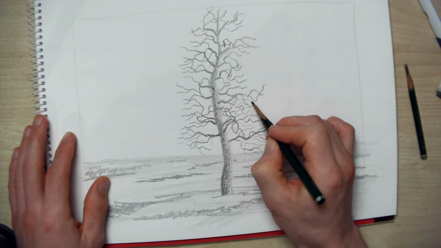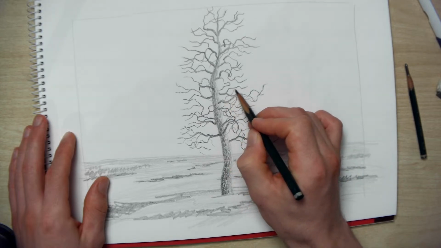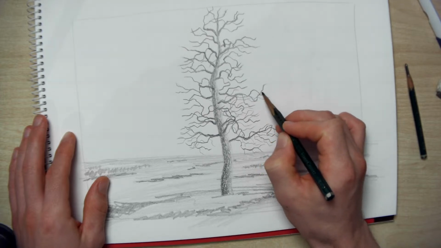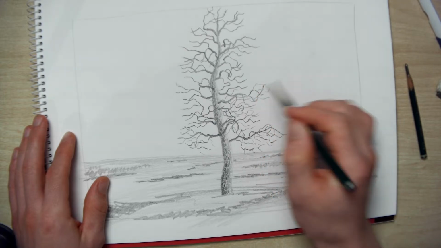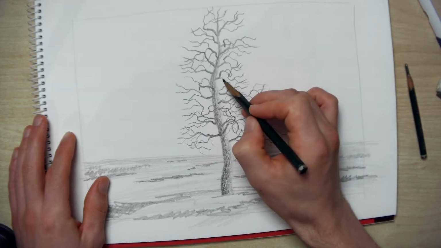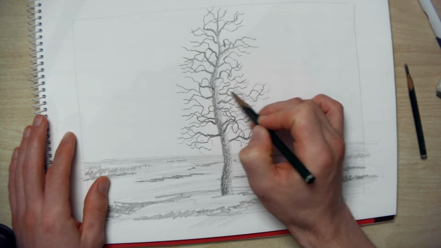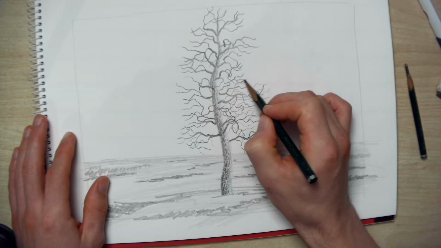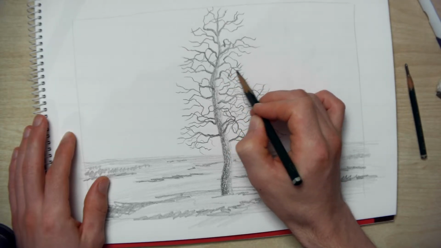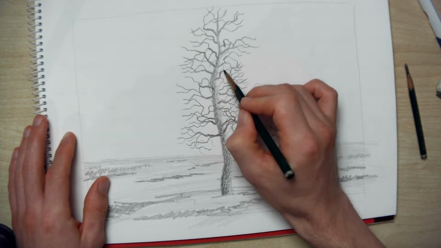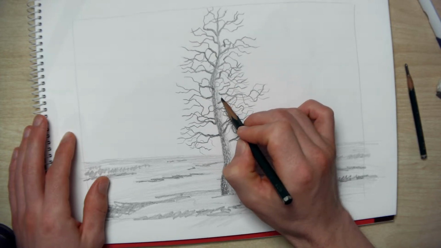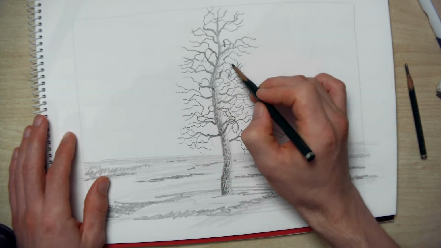Okay. And you can see that it's starting to get really full. The more branches you add, the less you can see which branch is which, and that's making it a little more difficult to know where there should be branches and where there shouldn't.